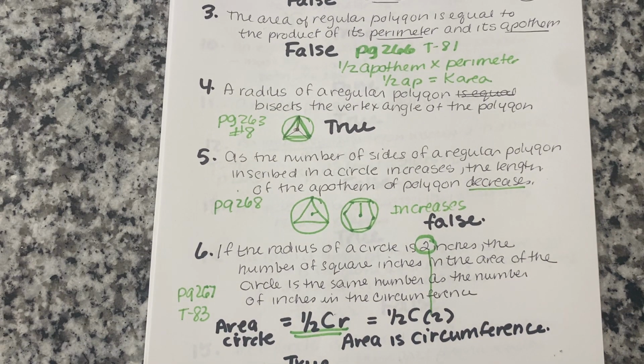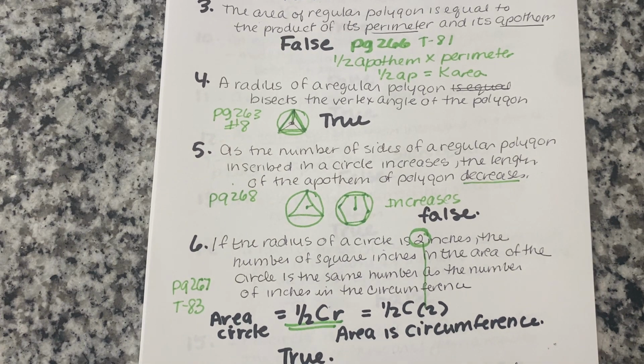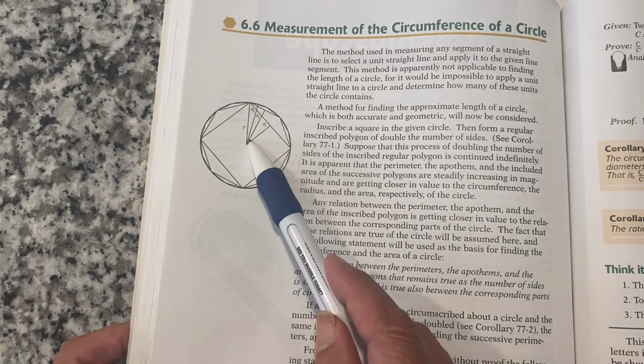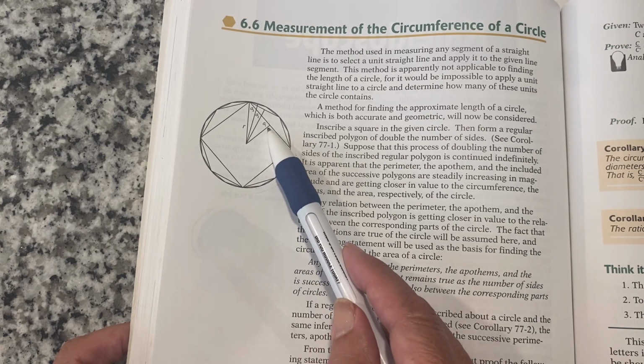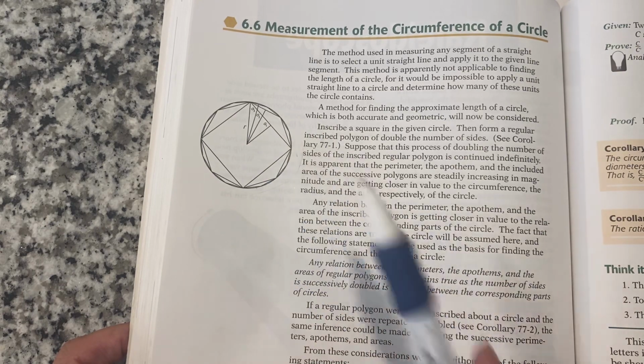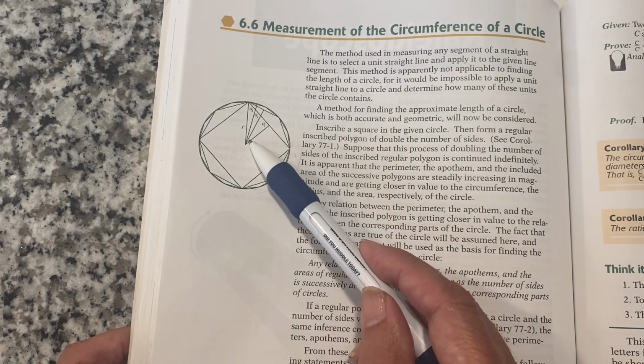Number 5, as the number of sides of a regular polygon inscribed in a circle increases, the length of the apothem of the polygon decreases. So on page 268, I don't know if we went over that, but on page 268 is this picture, remember? Here we have 4 sides, and here's the apothem. And then if you have more sides, the apothem is this way.